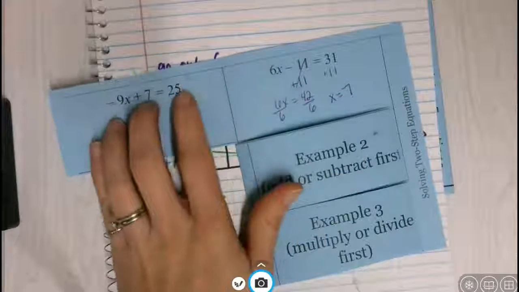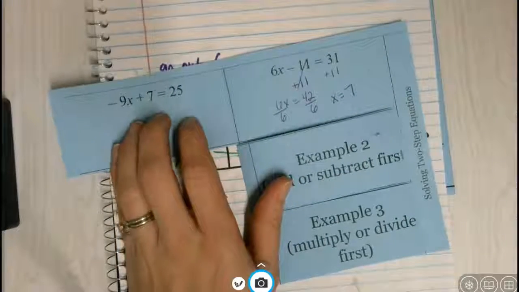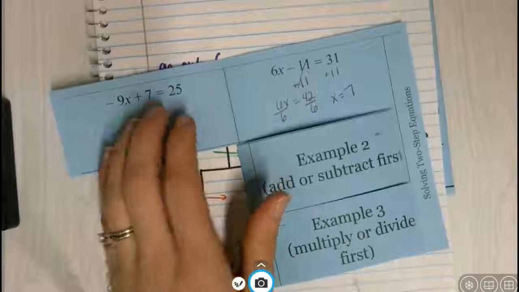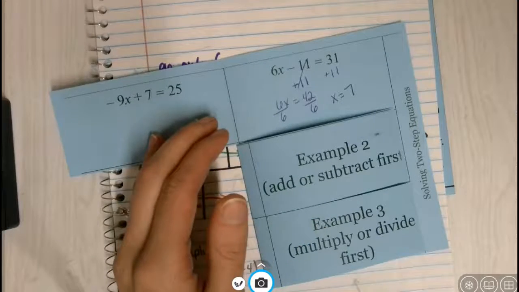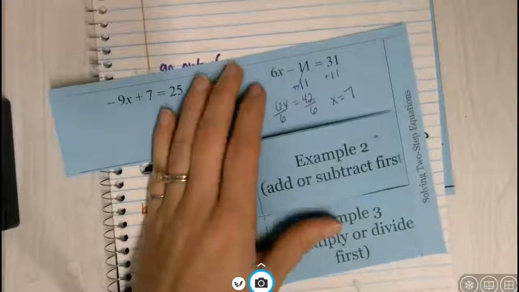So now you have an example that looks very similar. I want you to go ahead and do this one. We start by undoing any addition or subtraction, and then we're going to undo that multiplication or division.